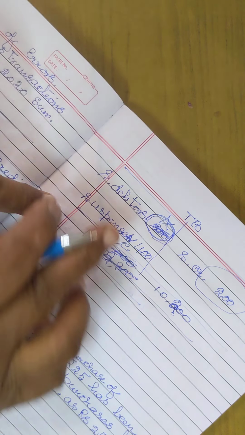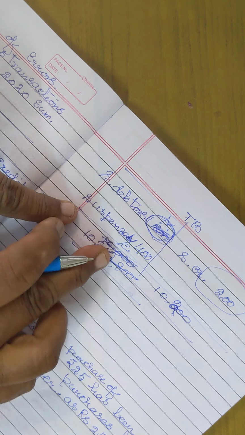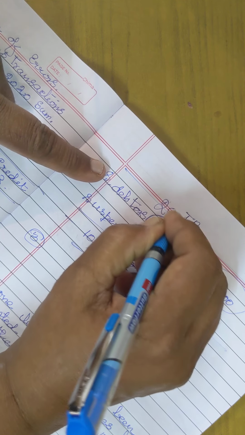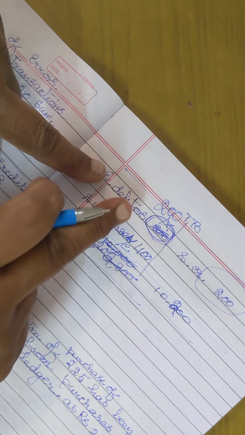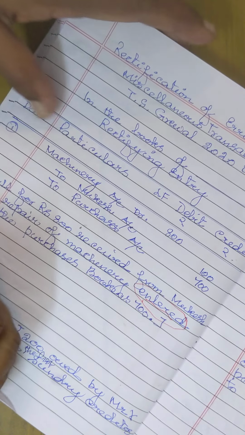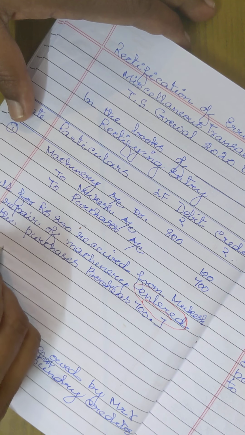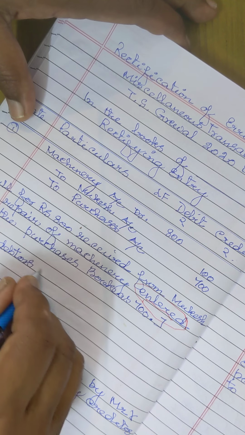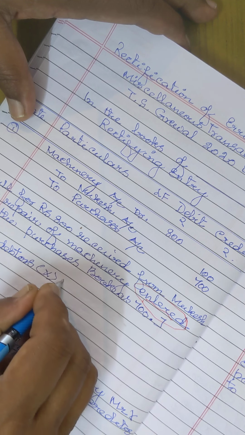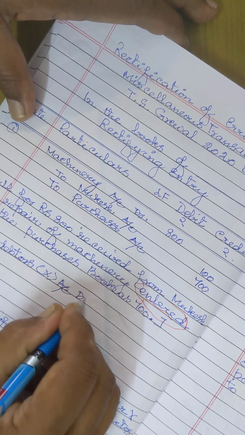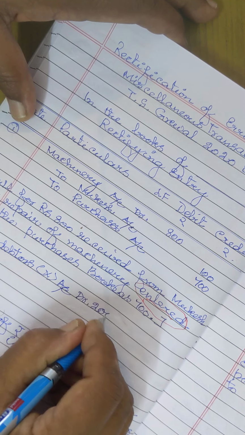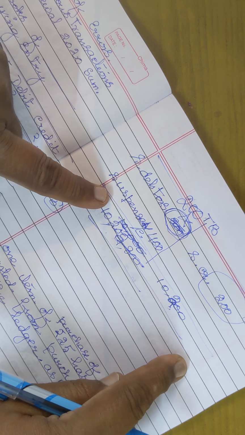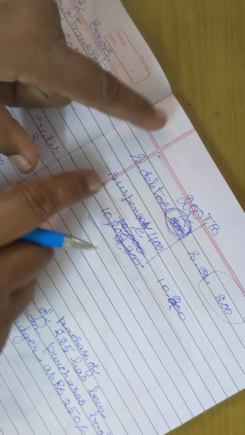So now, after putting the suspense account, I started locating the error. Then I found that one sundry debtor of 200 is not appearing here. So what would be my rectification? Immediately I will write sundry debtors account. This is the X account, so I am taking it as a customer. So sundry debtors account is debited with 200 rupees. The moment I rectify this with 200, the suspense account has to be credited with 200 rupees. Okay, so one error is over.